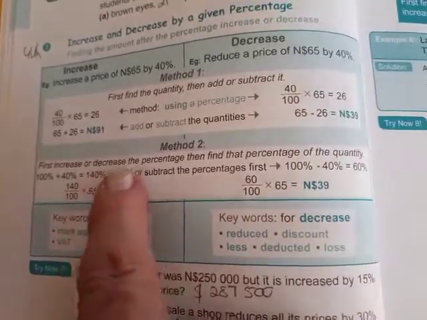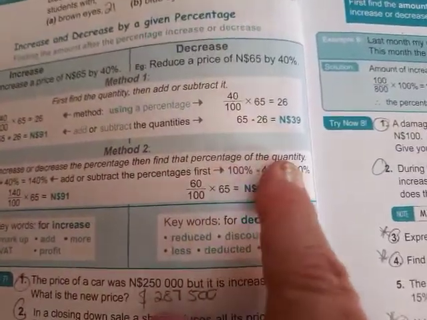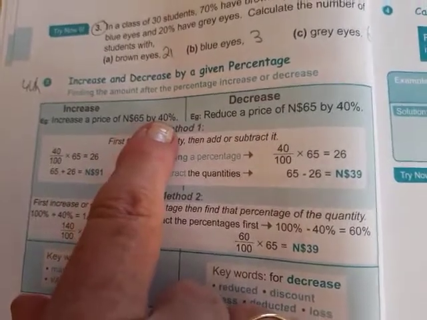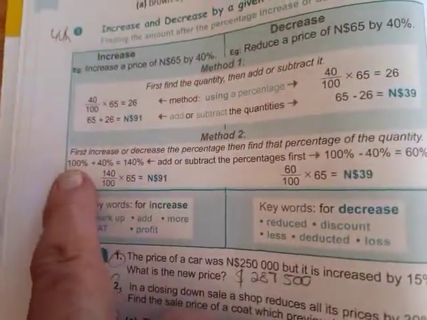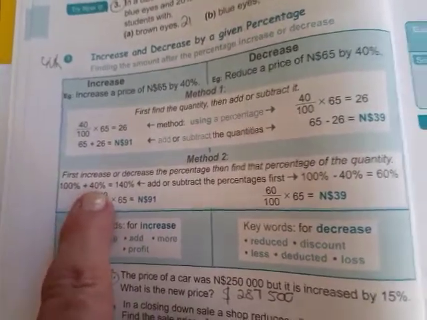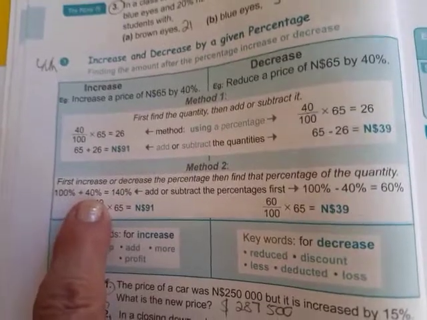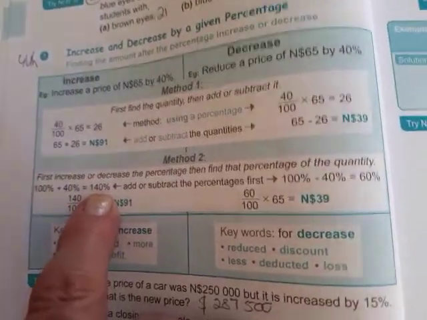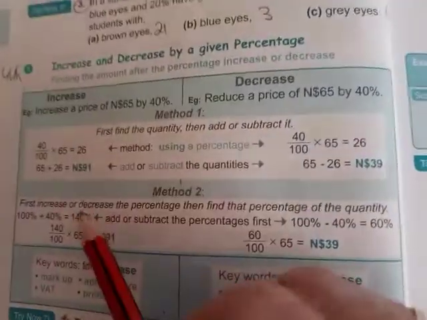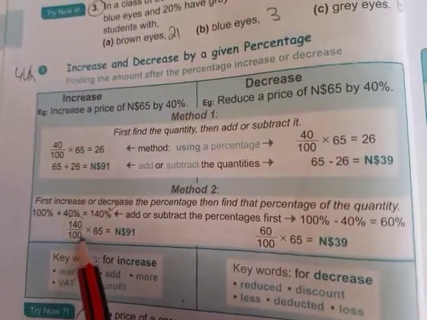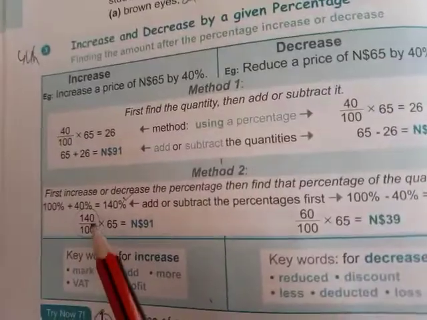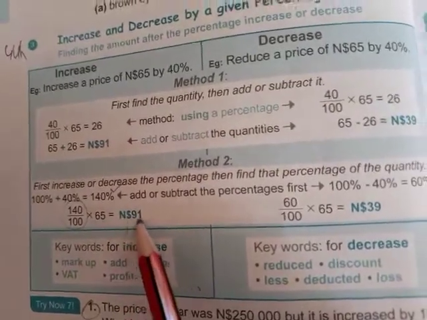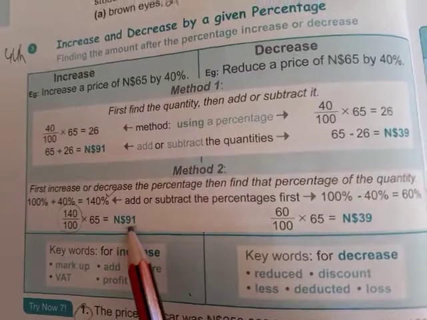Okay, so they say first increase or decrease the percentage, then find the percentage of the quantity. So for the same question where they say increase the $65 by 40%, people, then it means you've got your 100%, which is the amount of 65, plus you have another 40 bits you must make more. So your percentage becomes 140%. Okay, and again, now we've got the percentage given, which means your fraction is the percentage, isn't it? So it becomes 140 out of 100 times your number, which is 65. So that gives you 91 Namibian dollars.